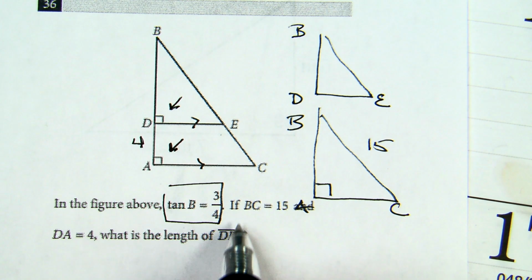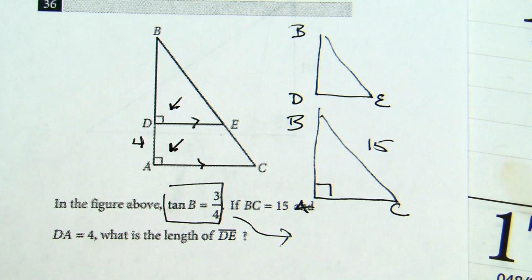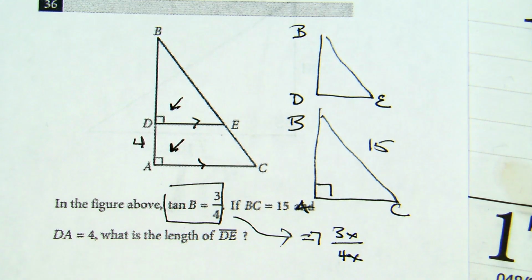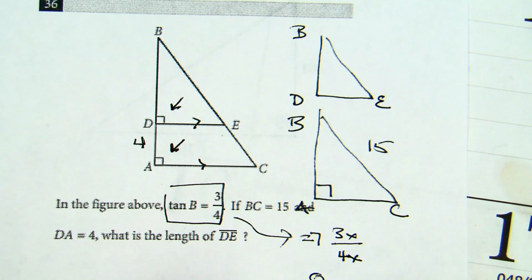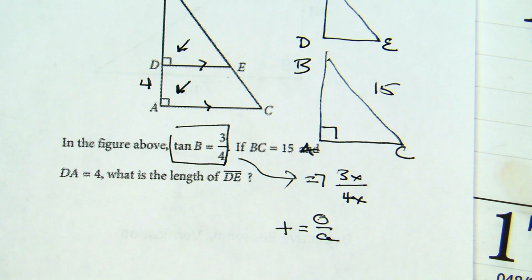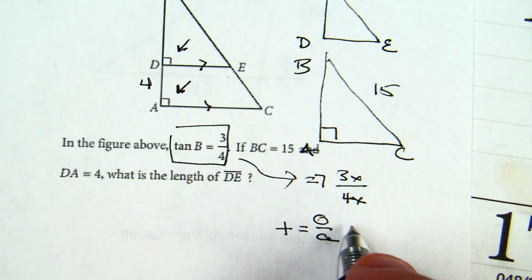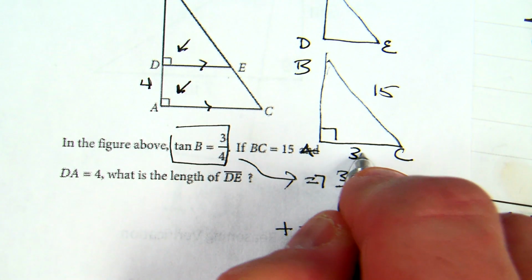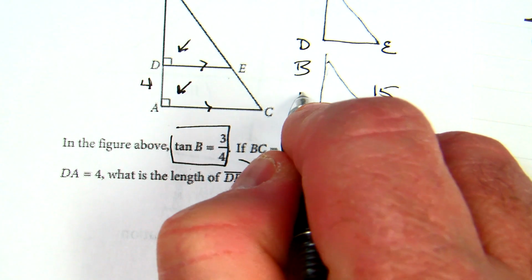Now here's where the similarity comes in. You have to recognize that the tangent of an angle is not a value, it's a ratio. So the tangent of B instead of 3/4 can be thought of as 3x over 4x. Now remember, tangent is opposite over adjacent. If I look at B in the big triangle, that means the opposite is 3x, and the adjacent is 4x.